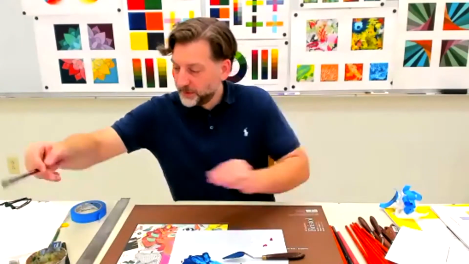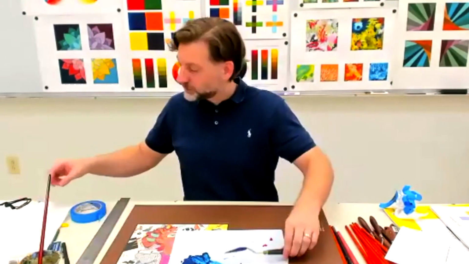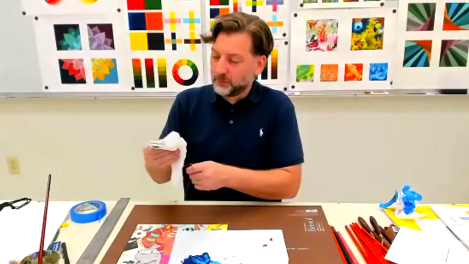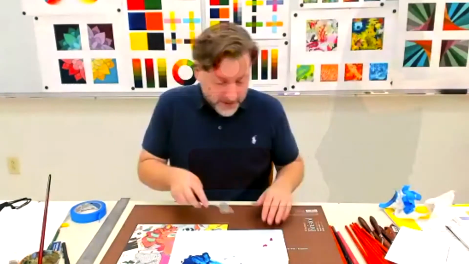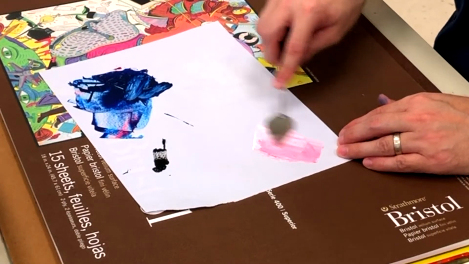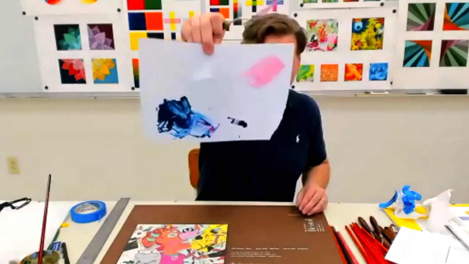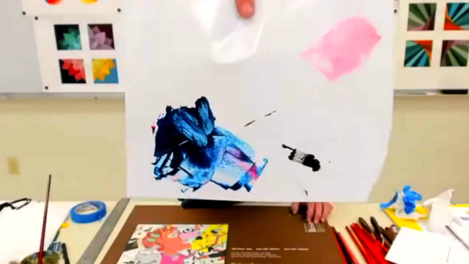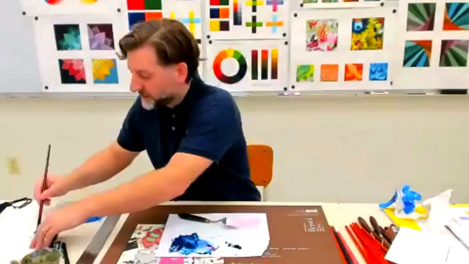Okay, let me rinse off my brush. Clean off my palette knife. And let me just mix this together. Medium is just a super dark color and a super light color. That's all I have here. Just to show you, pink and blue, standard colors, super light, super dark, nothing fancy. And this one, let me just paint it in without tape, just to show you how I would do it.